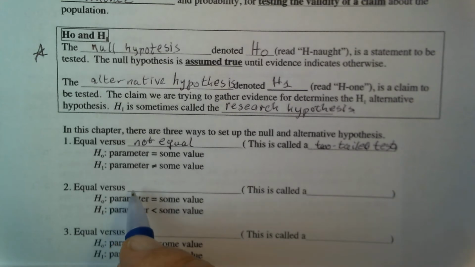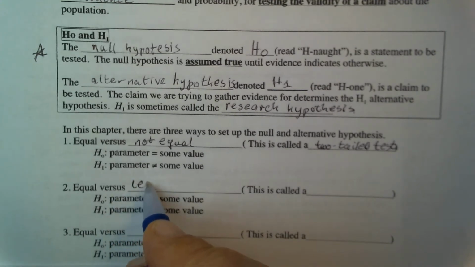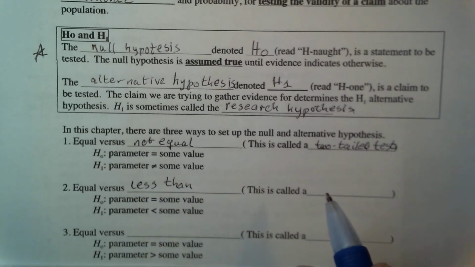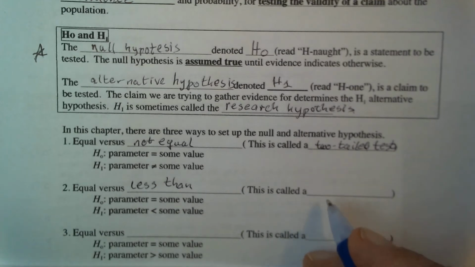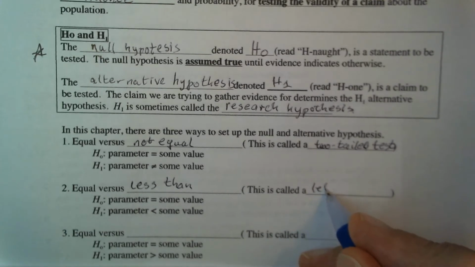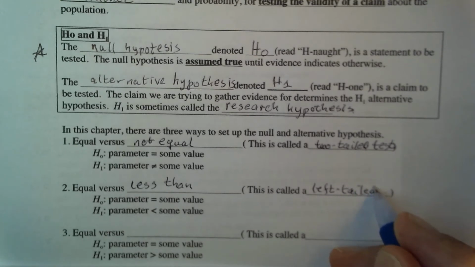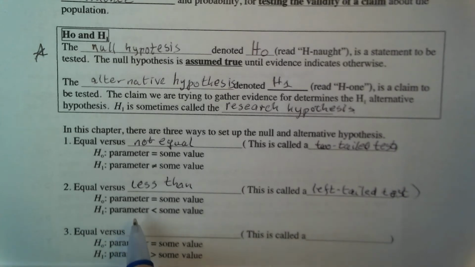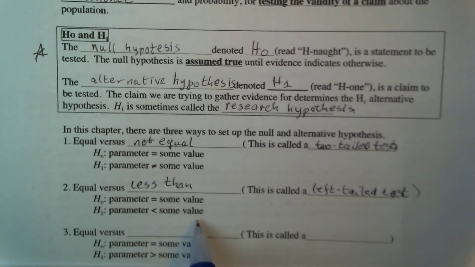The second one is equal versus less than, and this is a left-tailed test. In other words, H naught is the parameter is equal to some value, and H1, the parameter is less than some value.